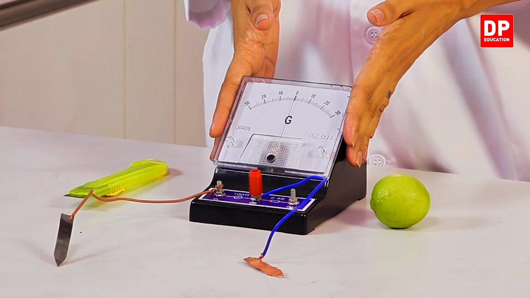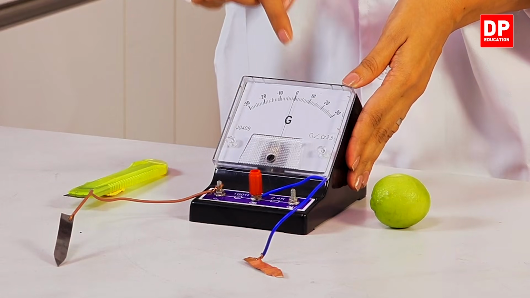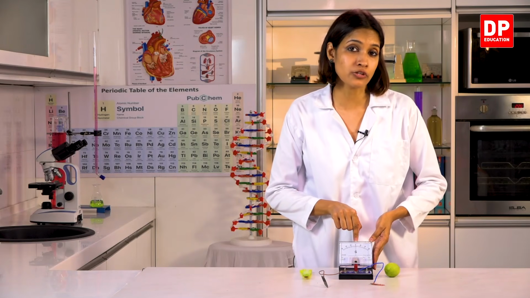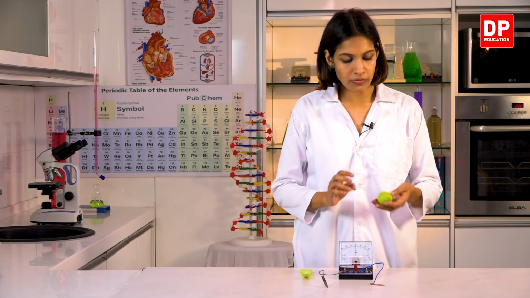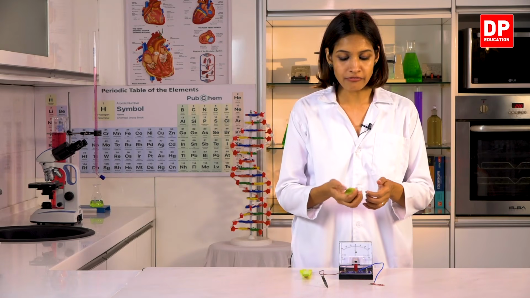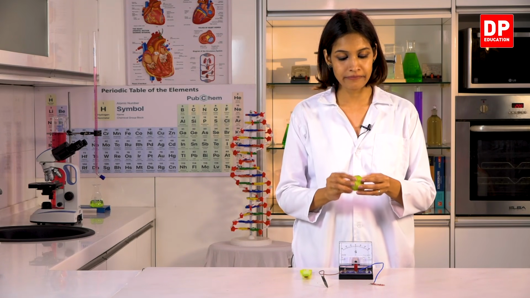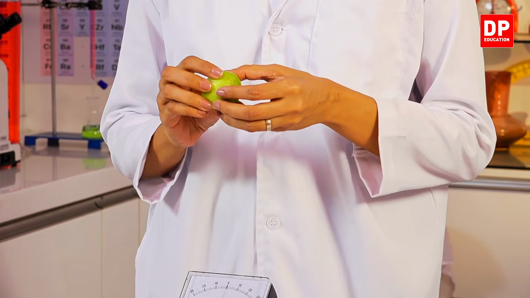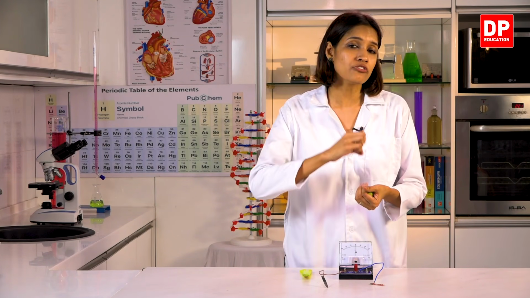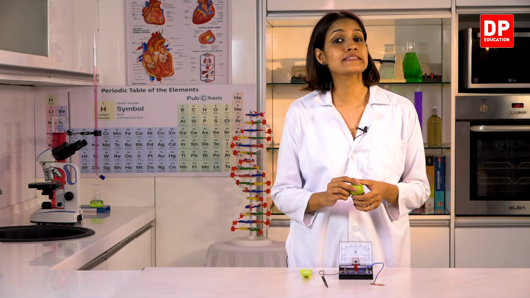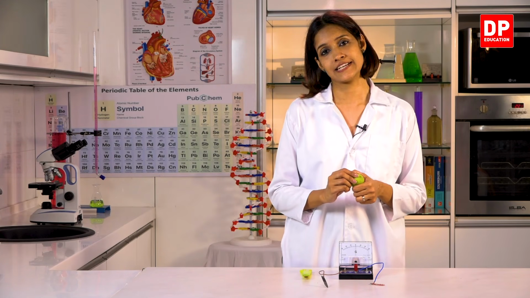Center zero galvanometer, we have 0 mark in the center, and this galvanometer we can use to measure small amounts of electric currents. Okay, so first of all, before we start this experiment, we have to press this lime fruit thoroughly. So why do we have to press this lime fruit, children? You all know that there are sac-like structures in the lime fruit. These sac-like structures contain lime juice. So we have to take this lime juice out of those sac-like structures. Why do you have to take this lime juice out, children? Because lime juice contains a chemical substance called citric acid.